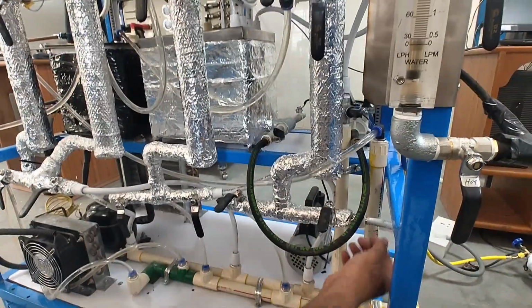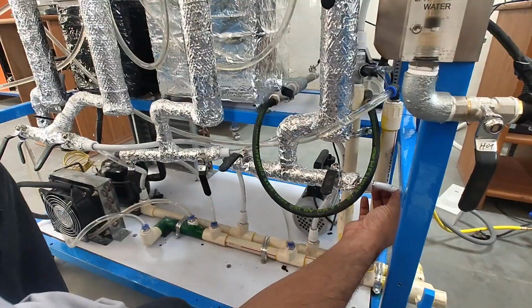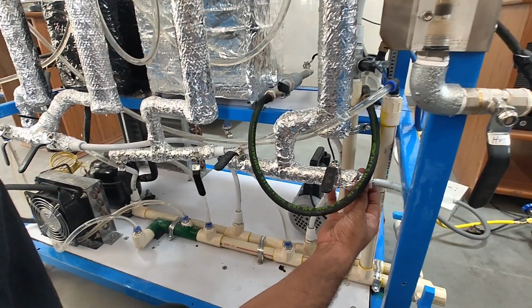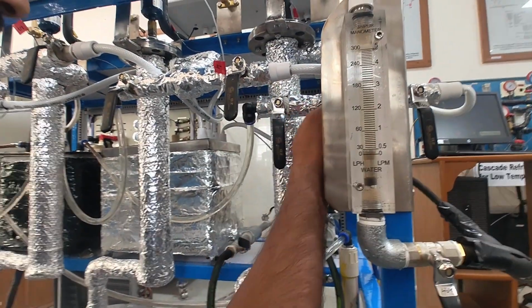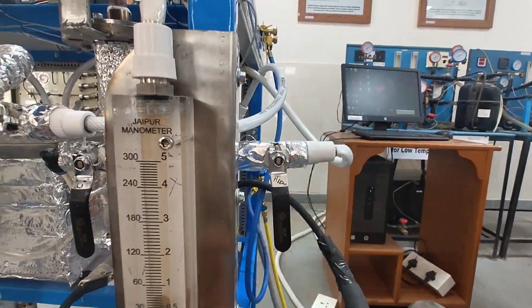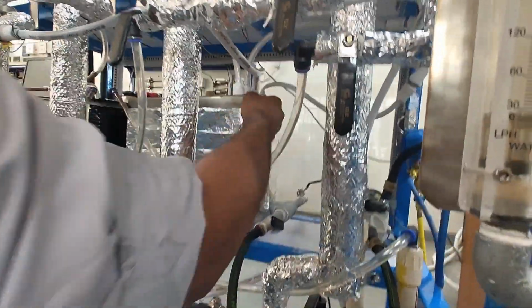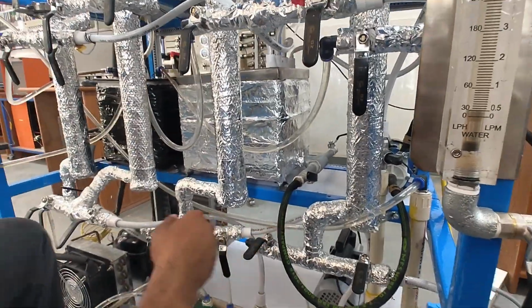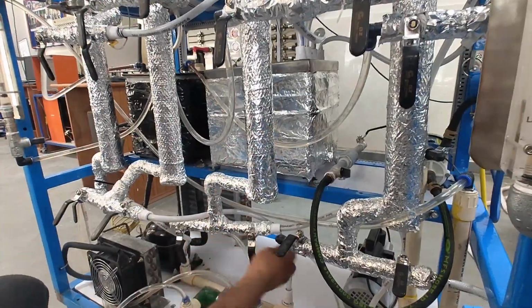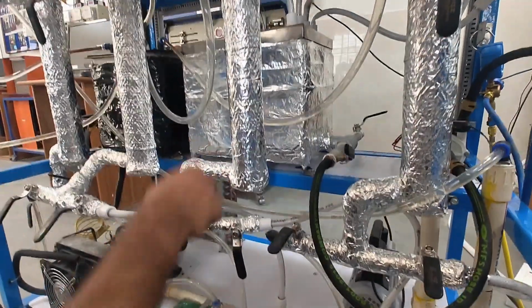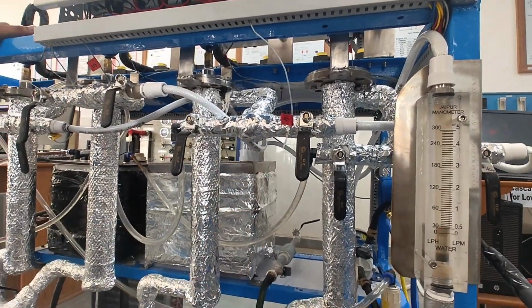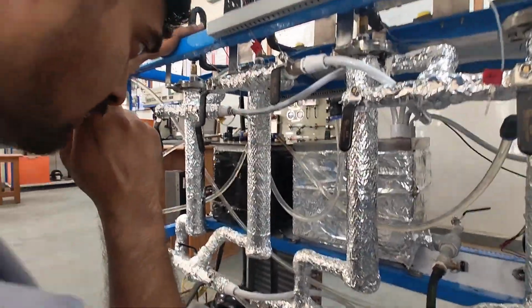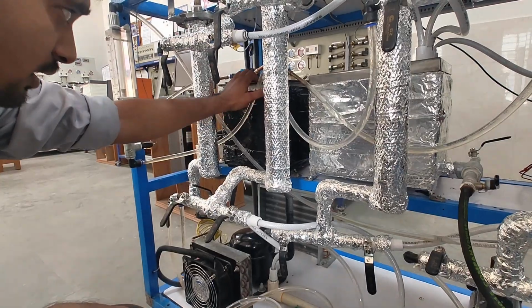Coming to thermal compressor 1, here is the hot water in and the hot water out. After this valve, this water goes to the hot storage tank. And similarly for thermal compressor 2, the hot water in and hot water out go to the hot storage tank.